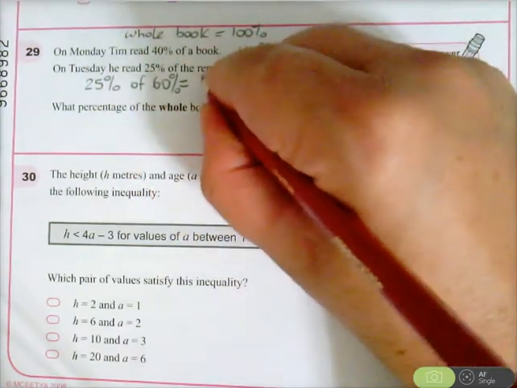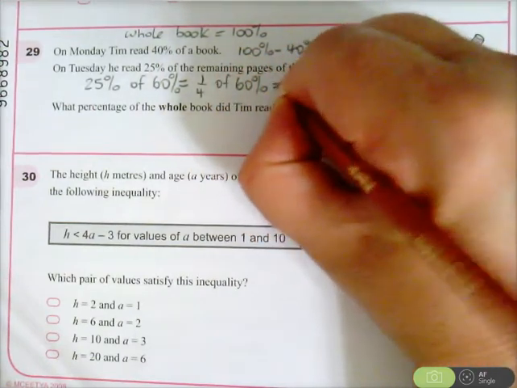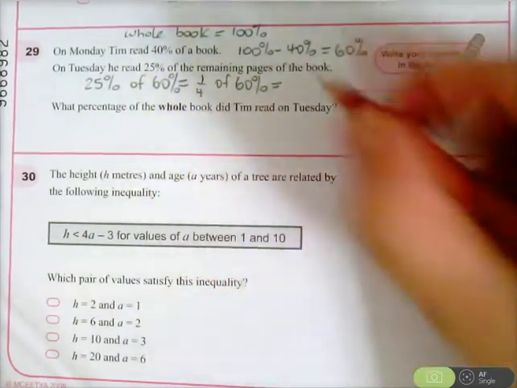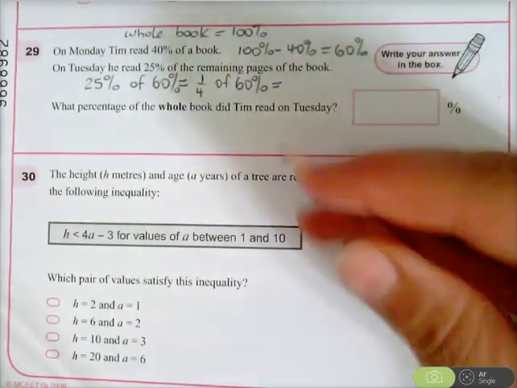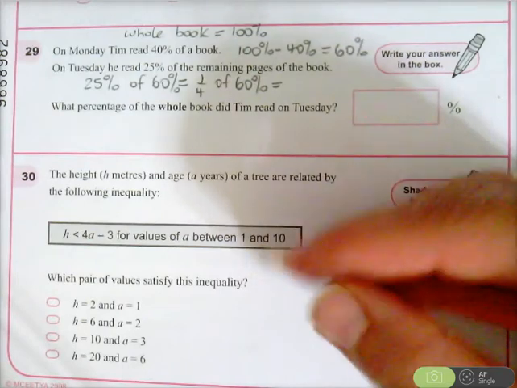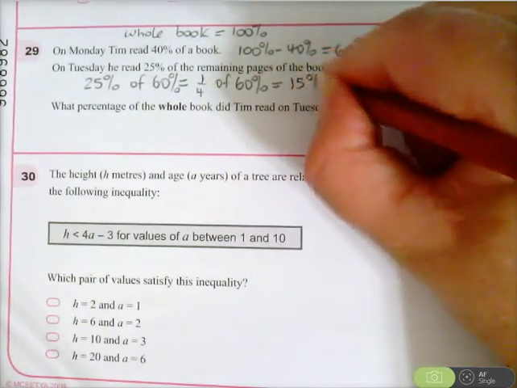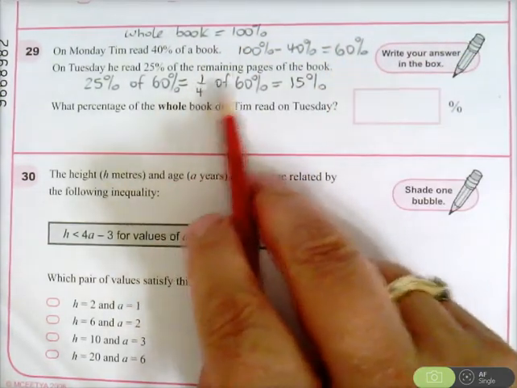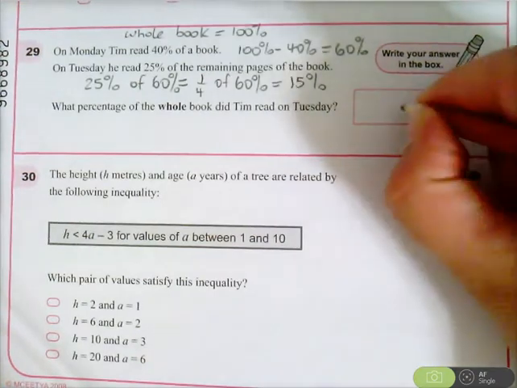Now, 25% means a quarter. So he read a quarter of the 60%. So a quarter of 60, well, a half of 60 is 30. So to do quarters, you halve the number and you halve it again. So a half of 60 is 30 and a half of 30 is 15. So therefore, he read 15% of the book on Tuesday. Okay?